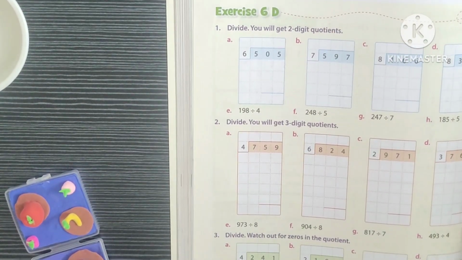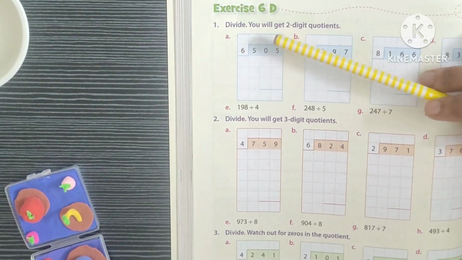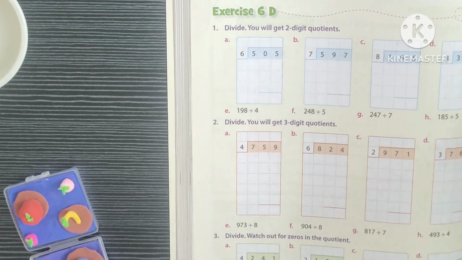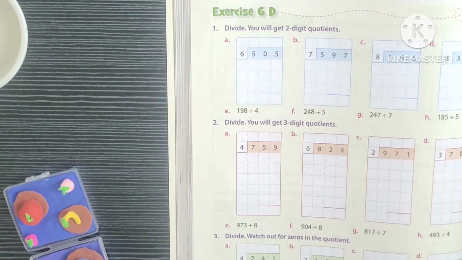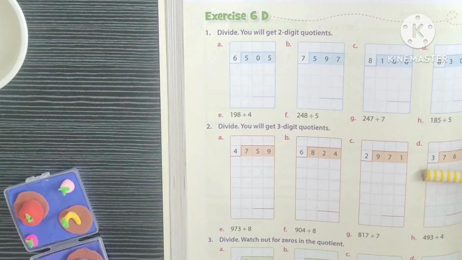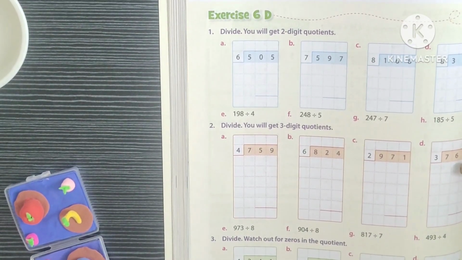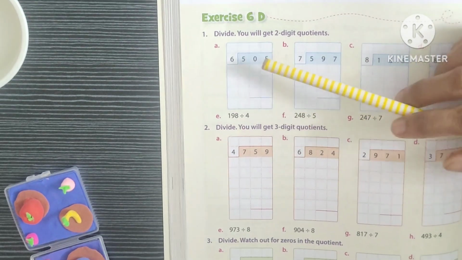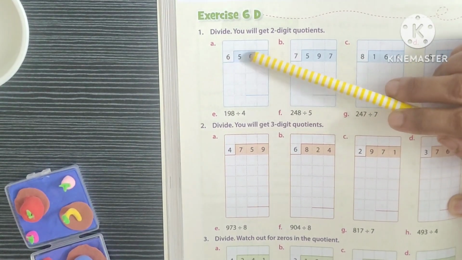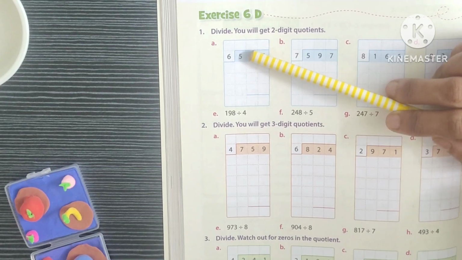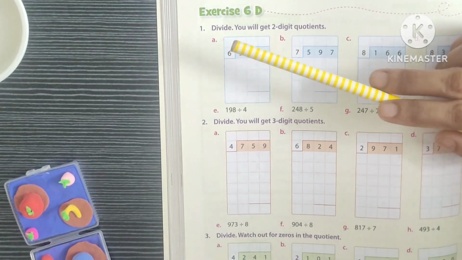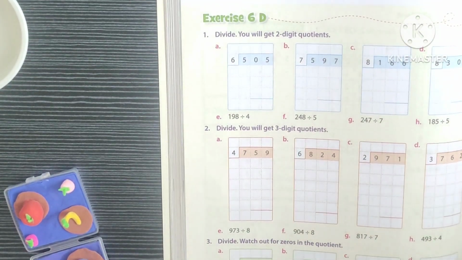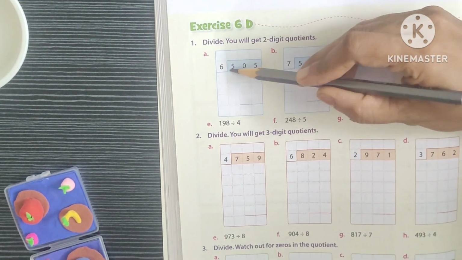Exercise 6D. Divide. You will get 2-digit quotients. So the answer is a 2-digit number. Divide 505 divided by 6. Here, is 5 greater or smaller? It's smaller than 6. So you can't divide, so you have to take 0. So total 50.